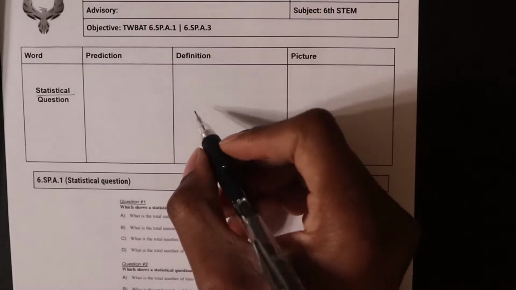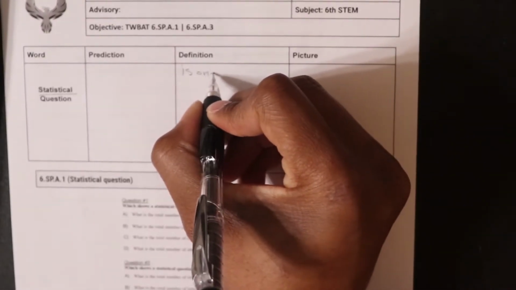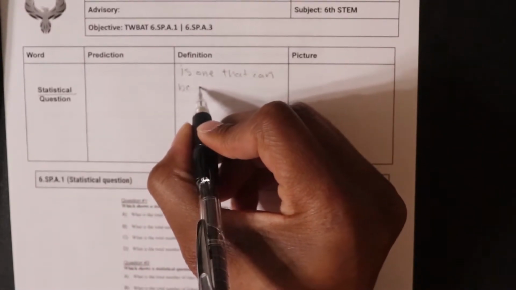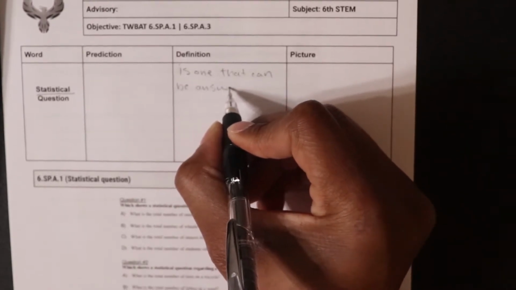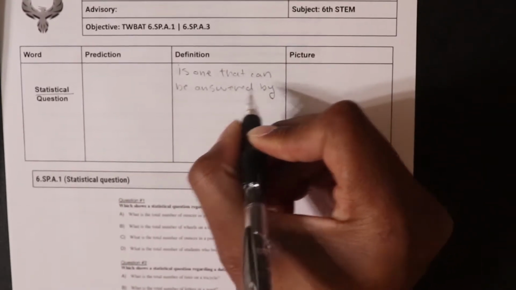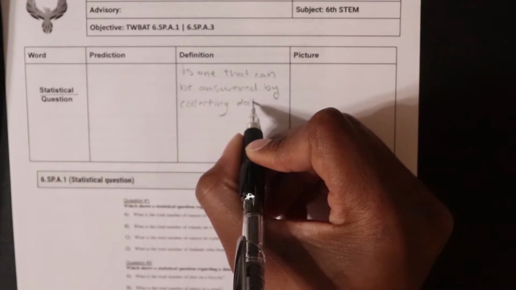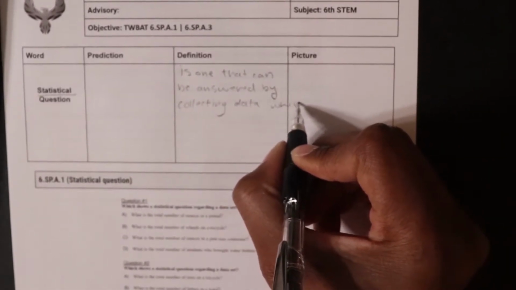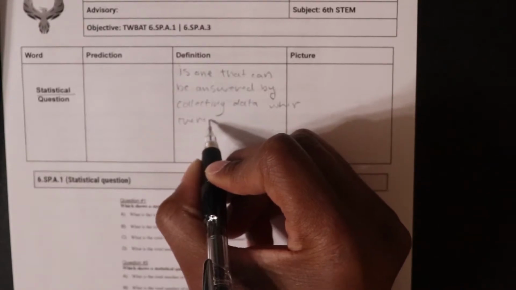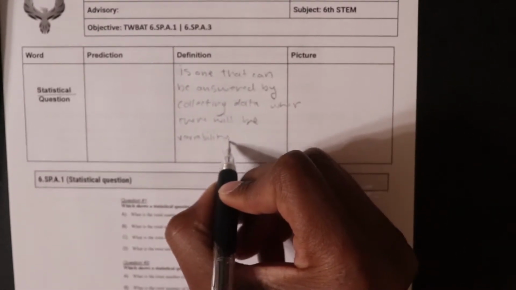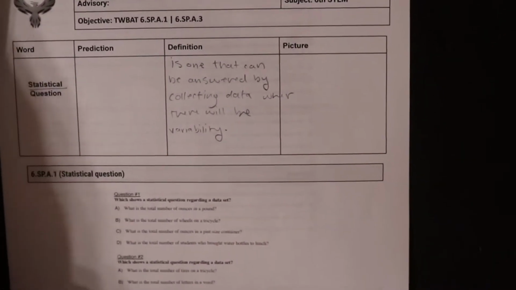I'm going to start off with a word: statistical question. What is this? It is one that can be answered by collecting data where there will be variability, meaning there will be more than one in the data set.